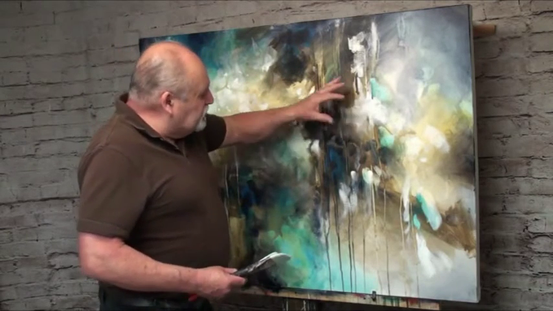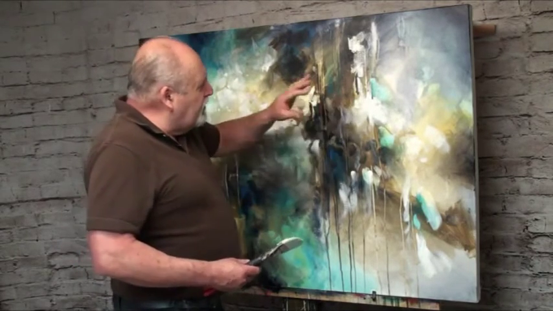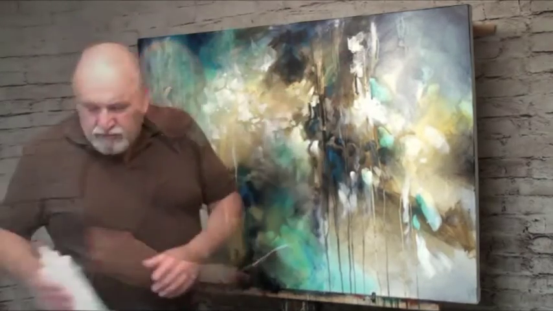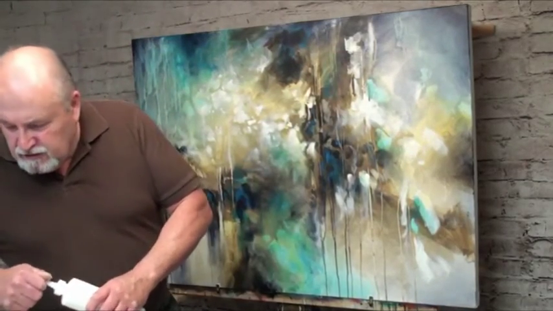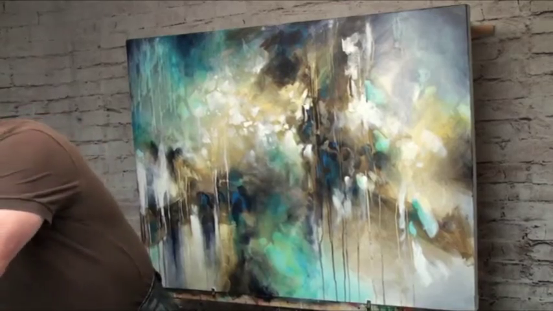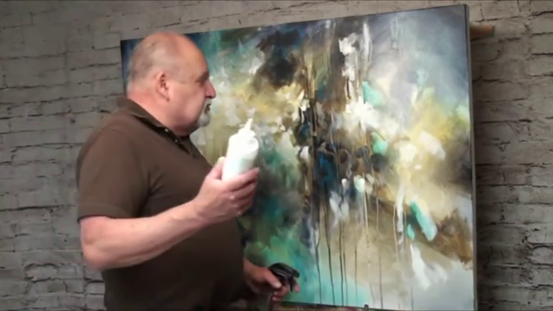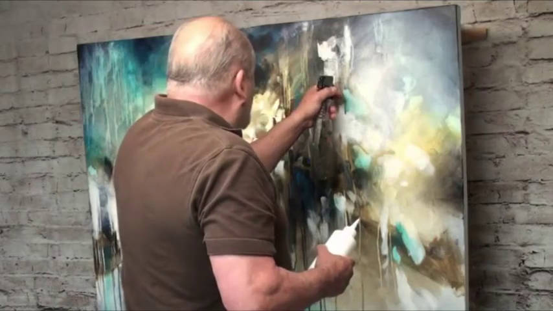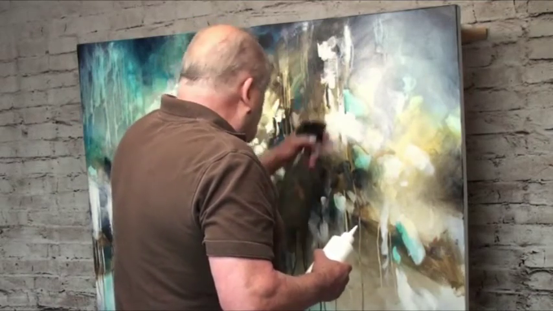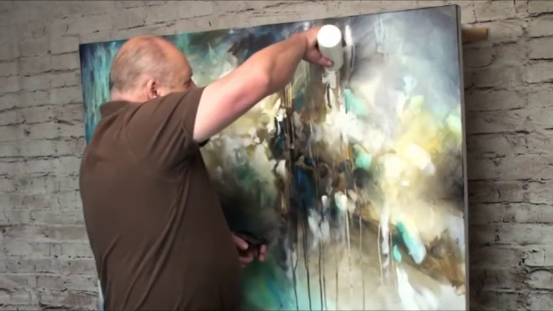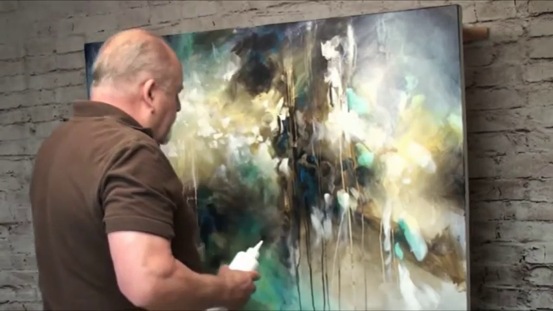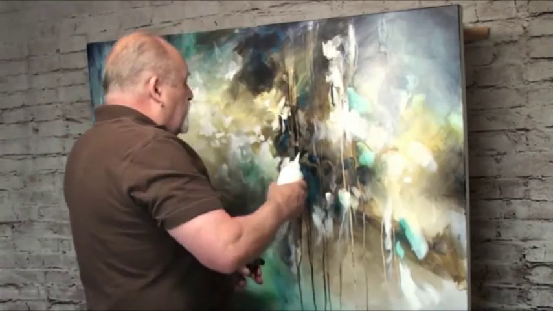I need to let this dry at this point, but one thing I'm going to do before I do that is apply some more of these runners. I think they're an important part of this. What I do is I take a little squeeze bottle and I put some paint in medium. Hit it with water first, and then just let the paint follow the trail. If you don't like the trail, remove it.